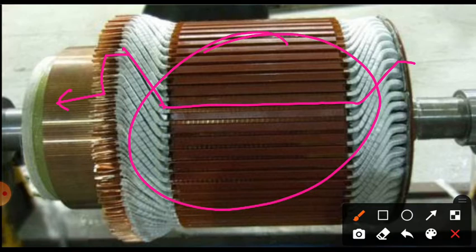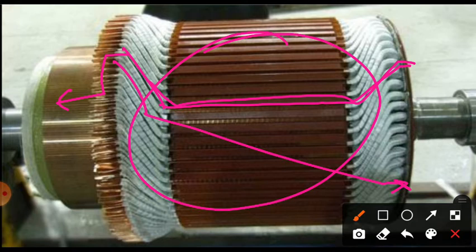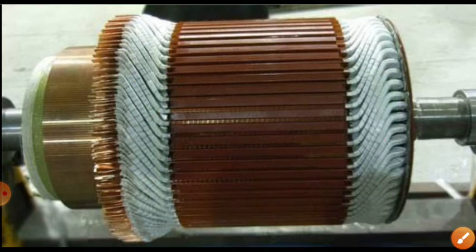How is this winding wound? Why is it placed here? Instead of placing it here, it can be placed here. So what are the rules and regulations? What is the terminology regarding the winding? So we are going to learn in this class. Okay, so you can see.